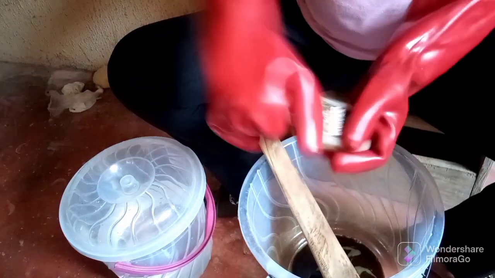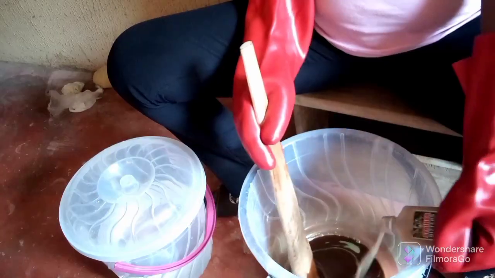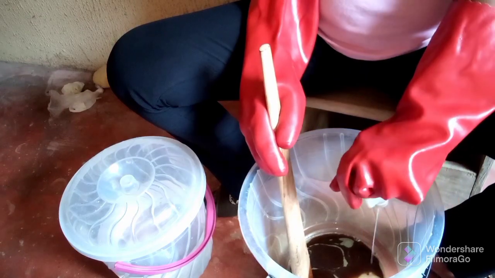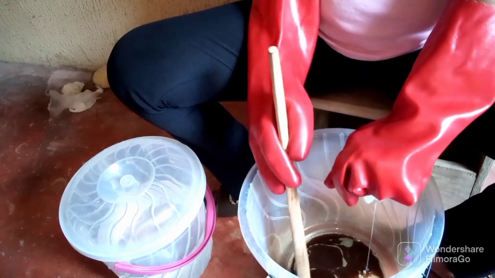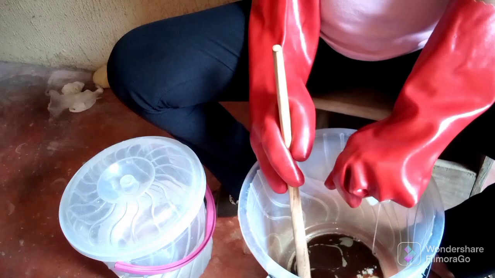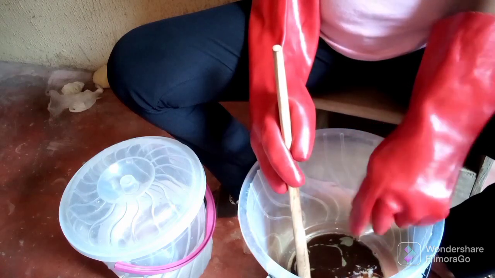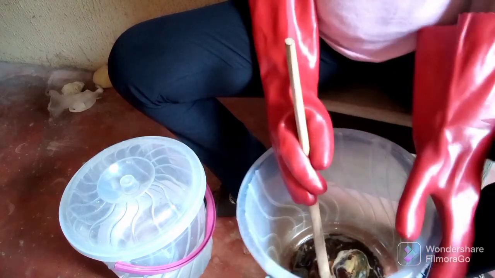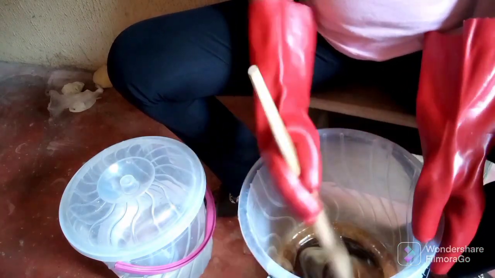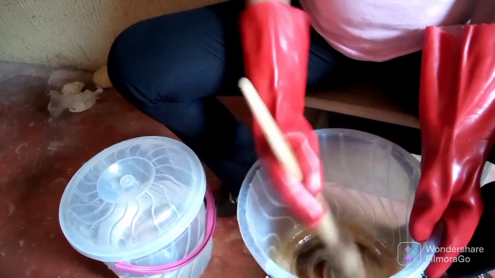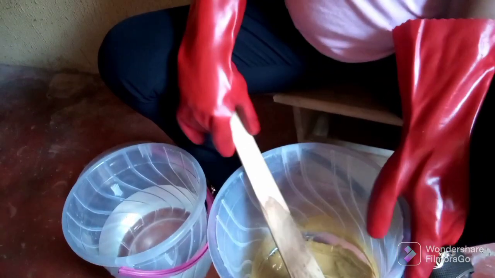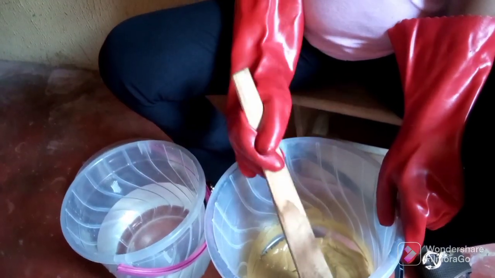So I'm going to be adding my IZAL concentrate into the mixture. Stir for about 5 minutes. It's been 5 minutes of stirring.